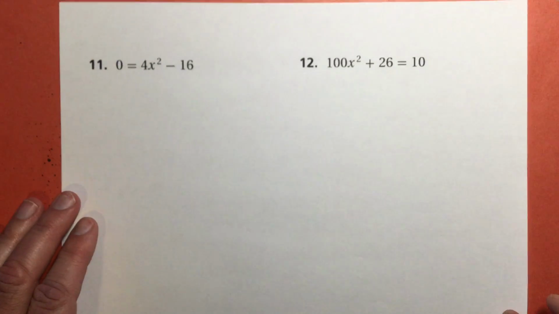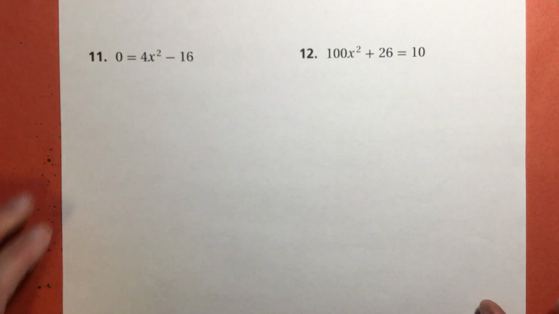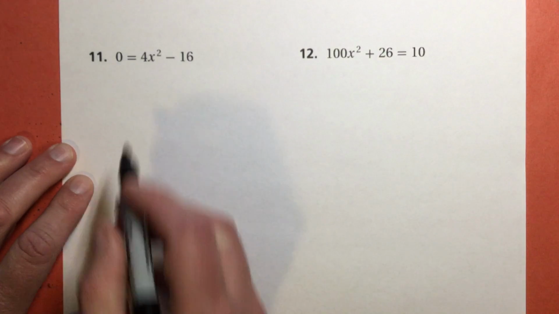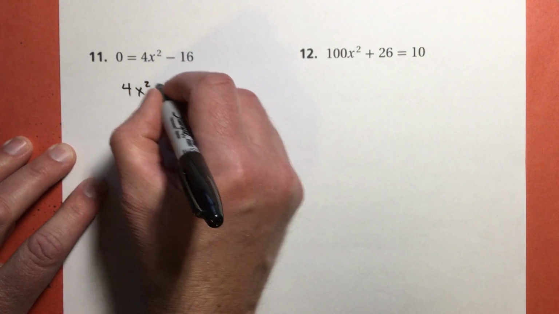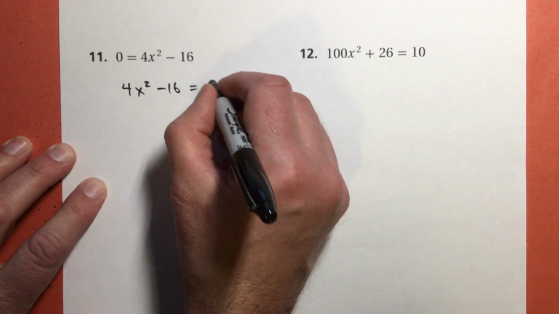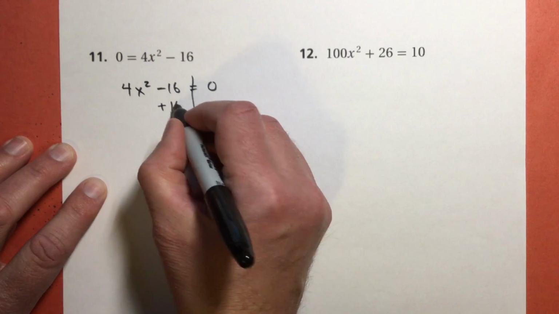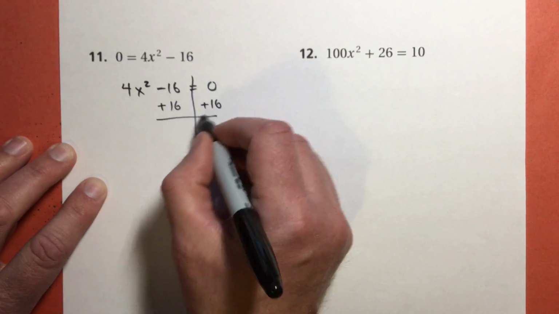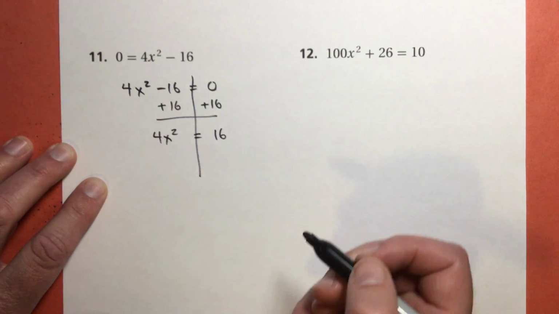And again, as always, pause if I'm going too fast, or you can look at the slides when I take the pictures later. For problem number 11, I'm going to turn it around. 4x to the second power subtract 16 equals 0. Going to add 16 to both sides, and I get 4x squared equals 16.